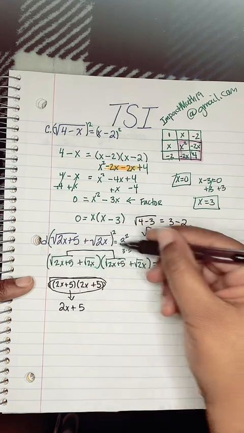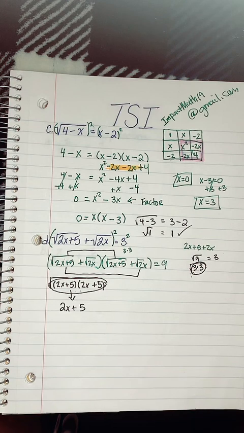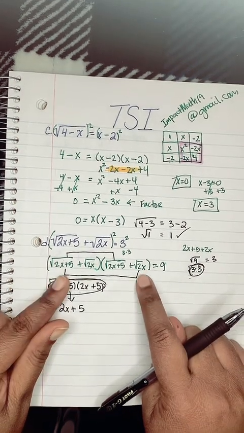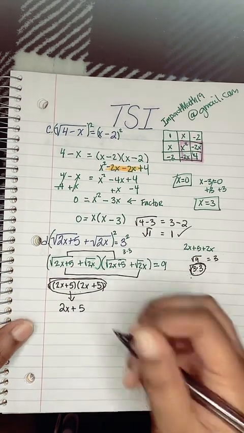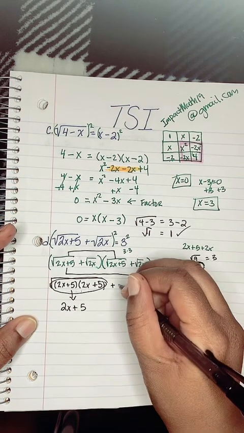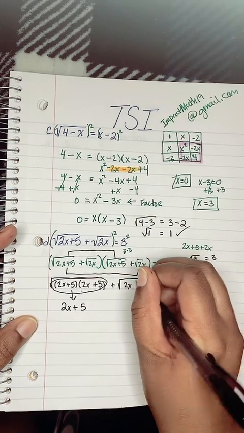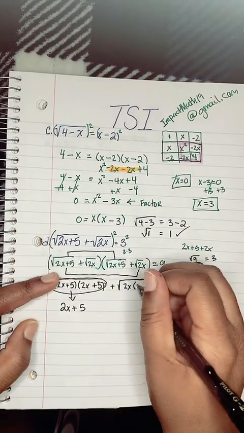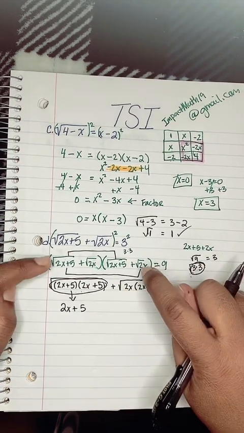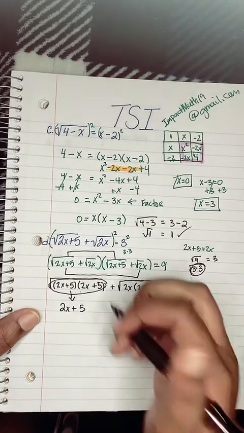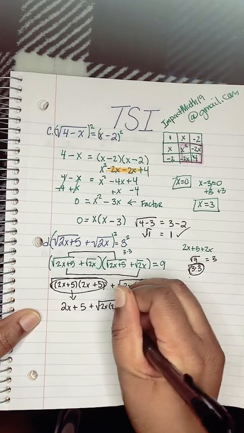So now we did this times this. Now we're going to go this one times this one. Okay. These are not the same. So since they're not the same, we cannot get rid of the radical symbol. So we would have to write a big radical symbol, right? And we would get 2x times 2x plus 5. Okay. We can't get rid of this radical because these are not the same. So we have to just keep it like that. So we're going to drop it down. Radical 2x times 2x plus 5.